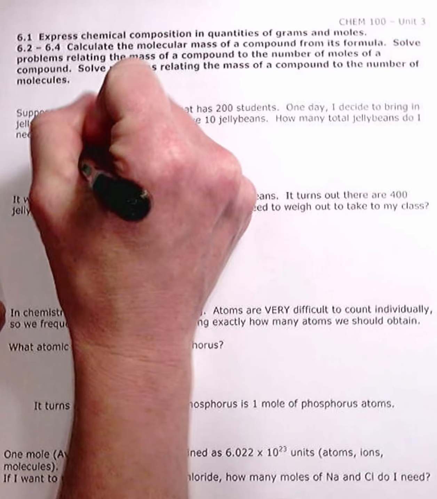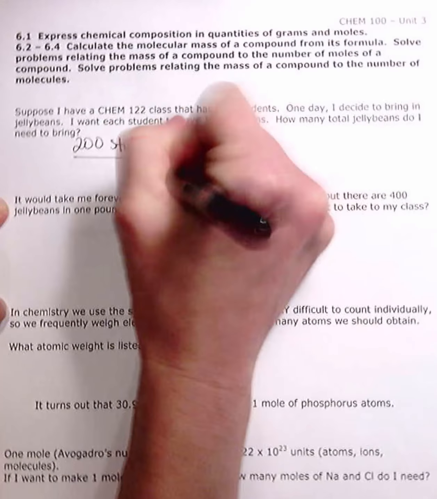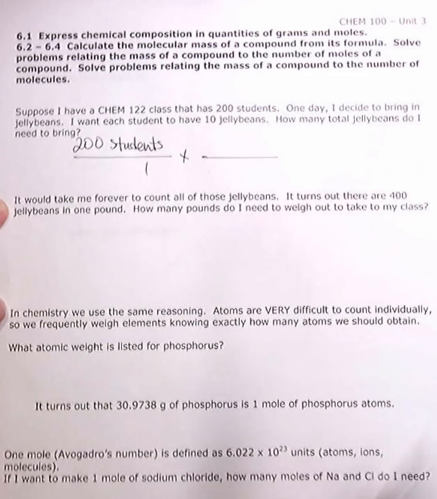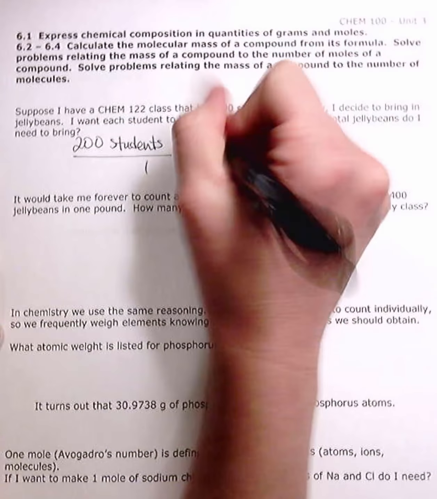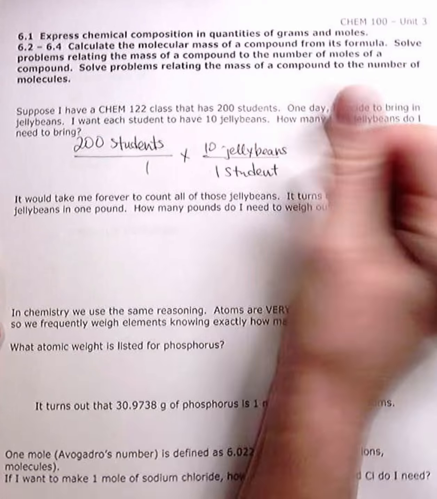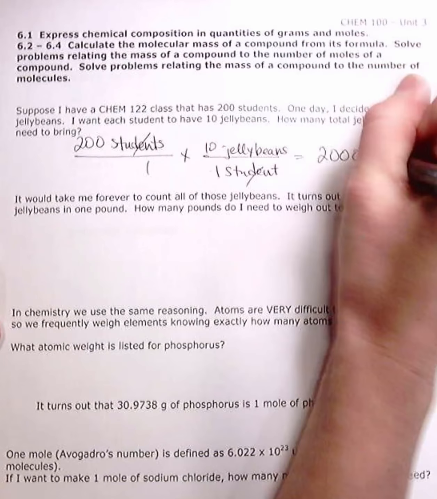I have 200 students, and I want each student to have 10 jelly beans. So that would be 10 jelly beans per student. Okay, so I multiply this out, and I end up with 2,000 jelly beans.